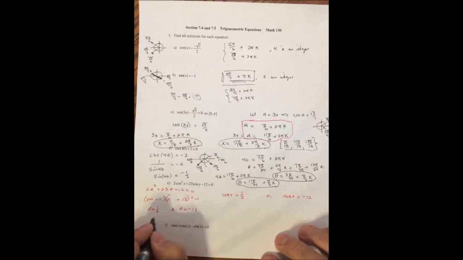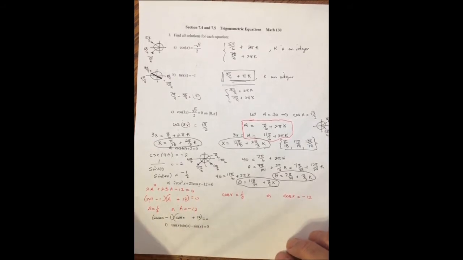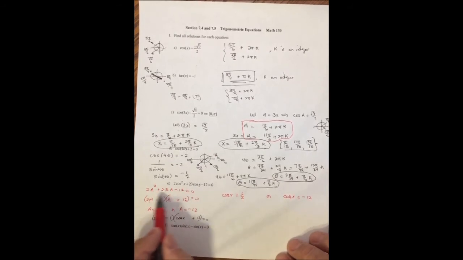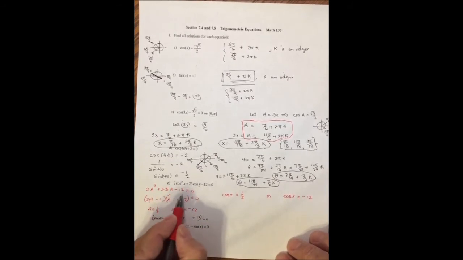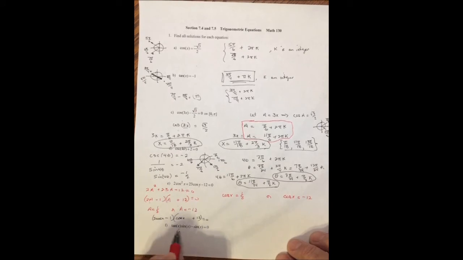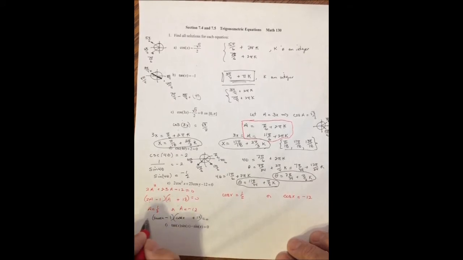Now, truthfully, it will not take very long before you can just say, okay, this is 2 cosine x plus 12, and then cosine x minus 1 is 0. But if you want to put in this little intermediate step and then factor it as a polynomial, that's fine, but it won't take long. It won't take doing very many of these to go right to that step.